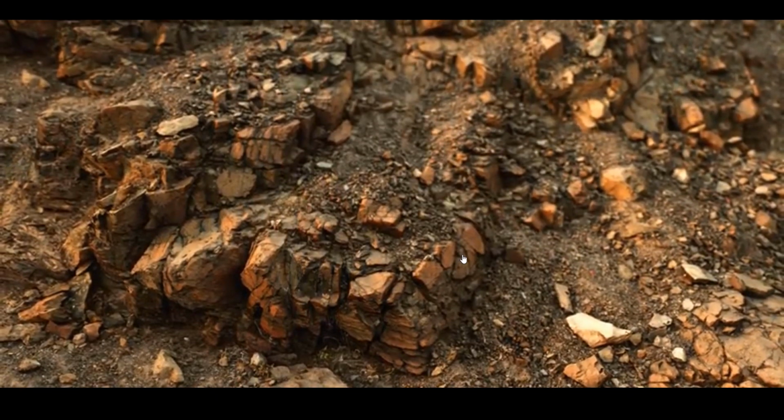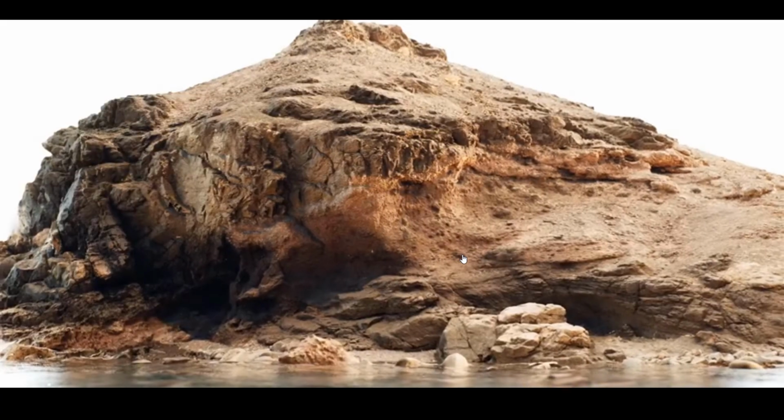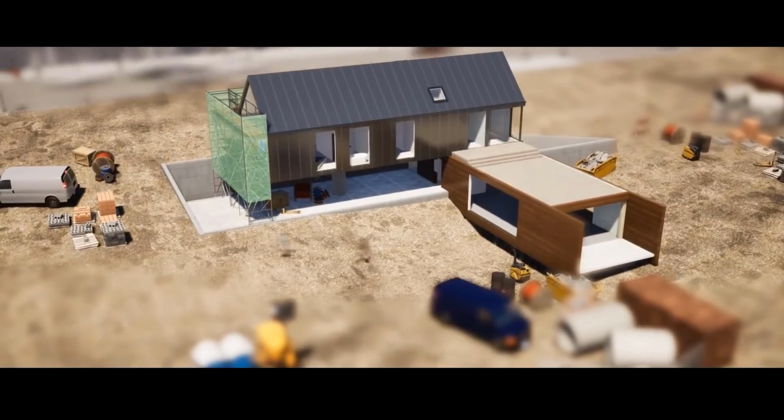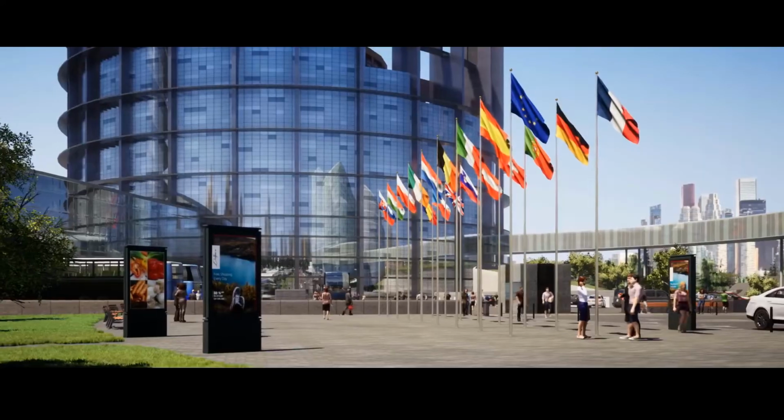We'll also go through the fundamental features that a new user needs to know before getting their feet wet with Twinmotion 2019. If you're new to Twinmotion, you don't have to worry because no previous knowledge is required. My name is Anselm from askNK, and I'll be showing you around Twinmotion 2019.